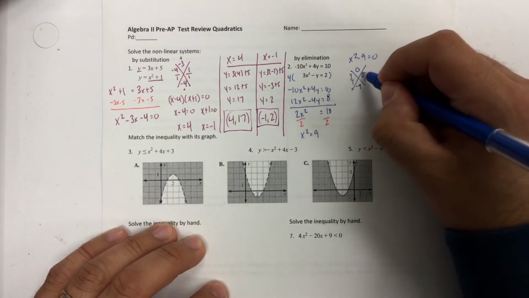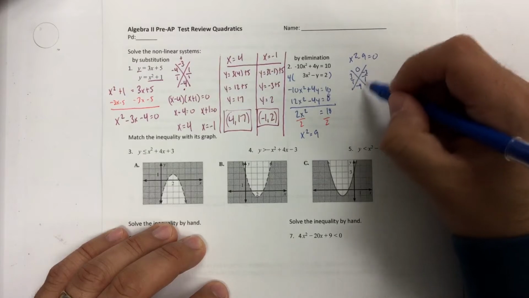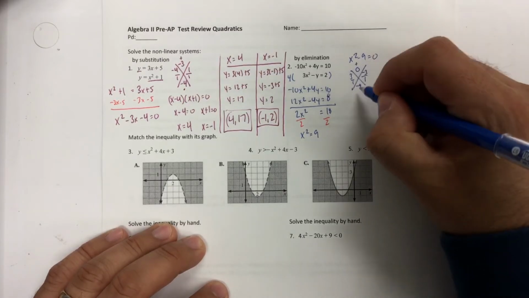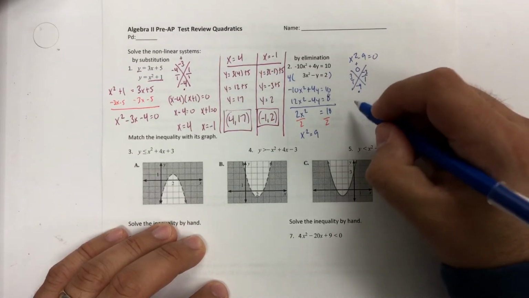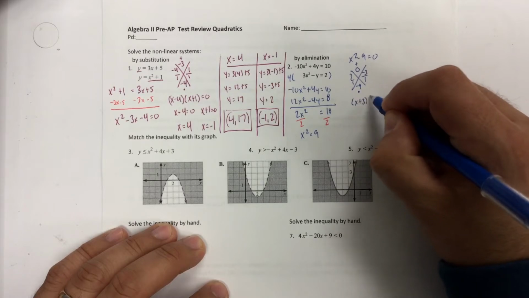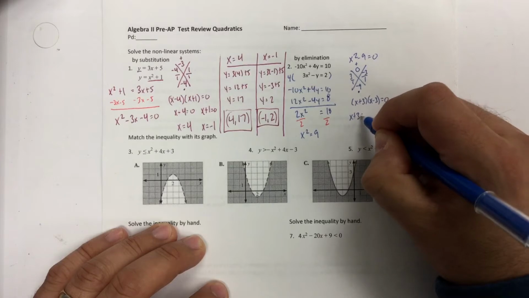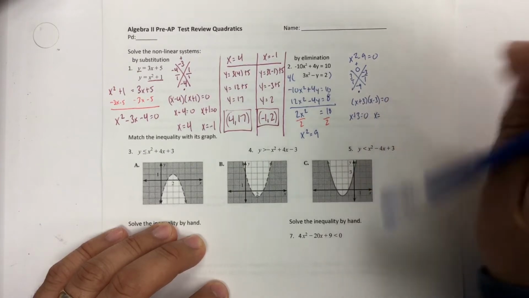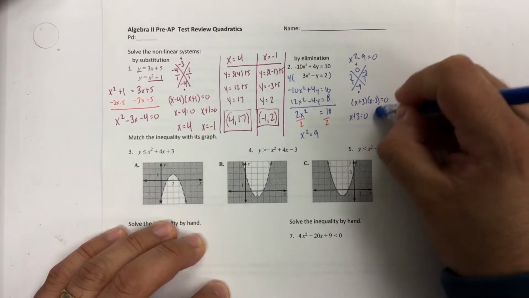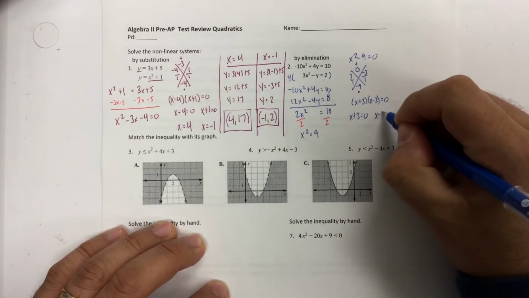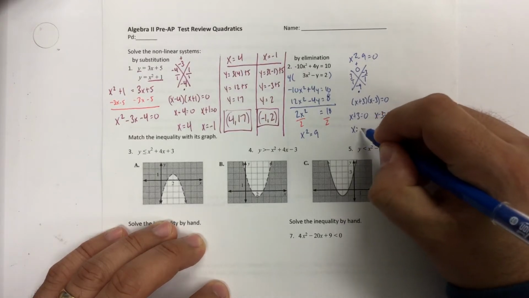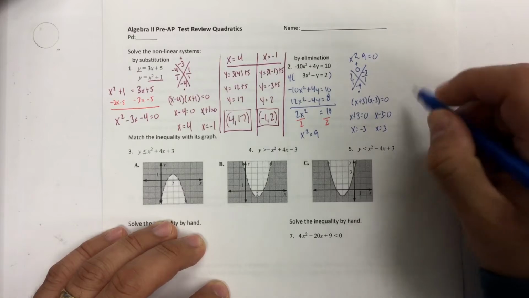So it's going to be 3 minus 3 is 0, and 3 times negative 3 is negative 9. So add to here and multiply. So then it's going to be x plus 3 times x minus 3 is equal to 0. If I set each one equal to 0 and solve it, then I get x equals negative 3 and x equals positive 3.